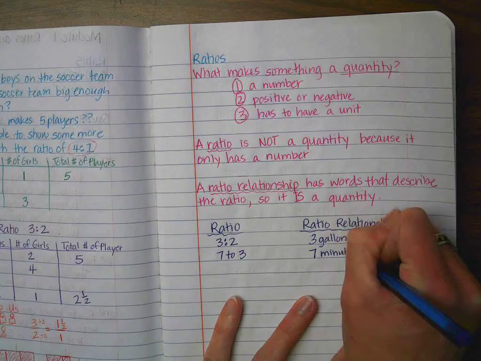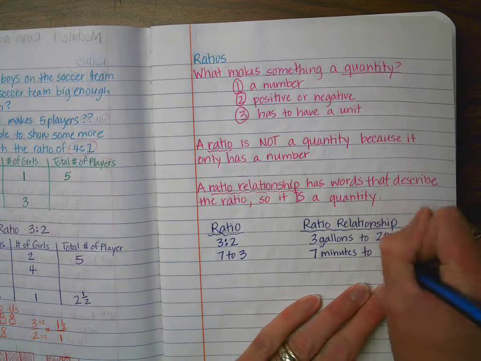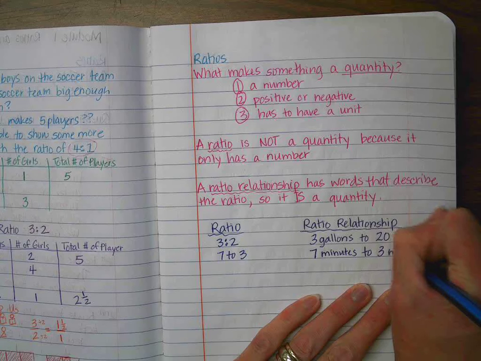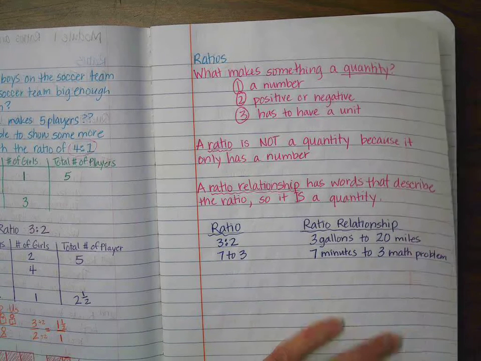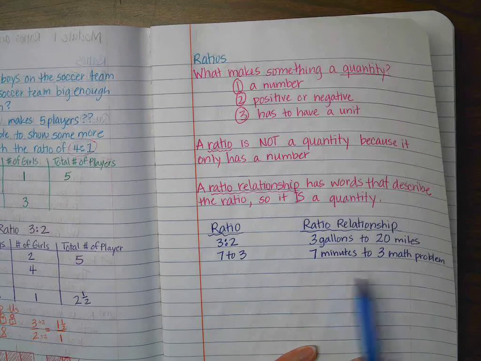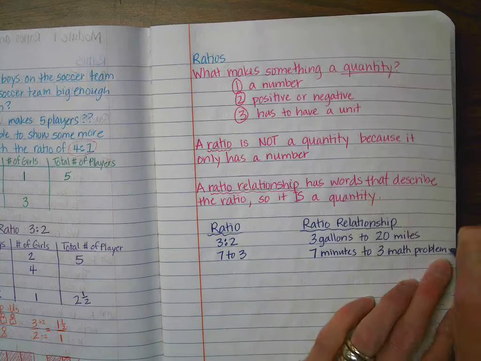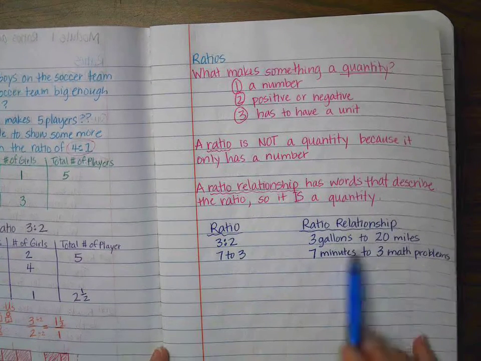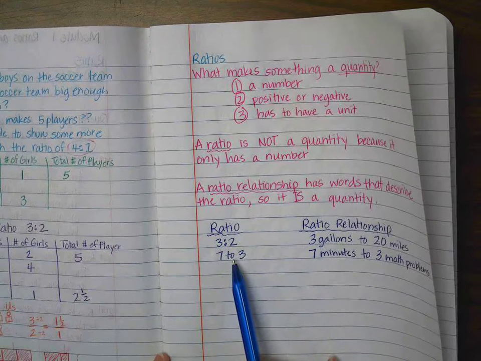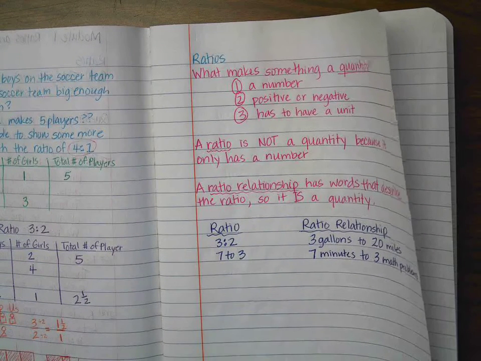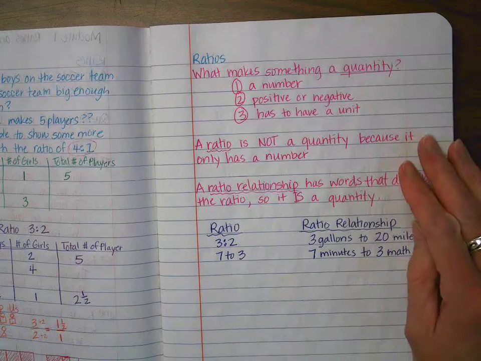Or, for every 7 minutes of homework, you can complete 3 math problems. So that's another ratio relationship. For every 7 minutes, you can complete 3 math problems. Okay? So that's the difference. The relationship has words that describe it, whereas the ratio itself is just numbers.